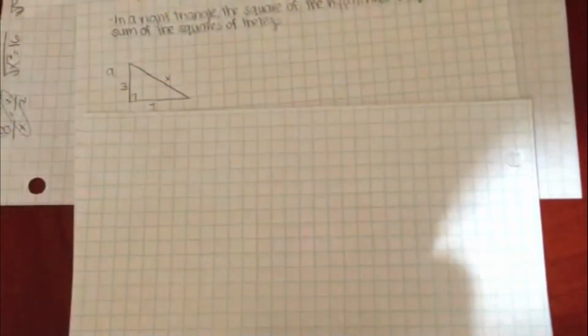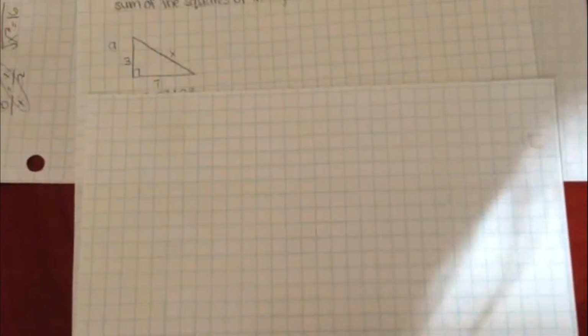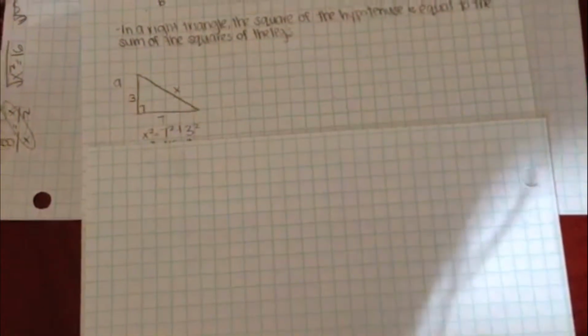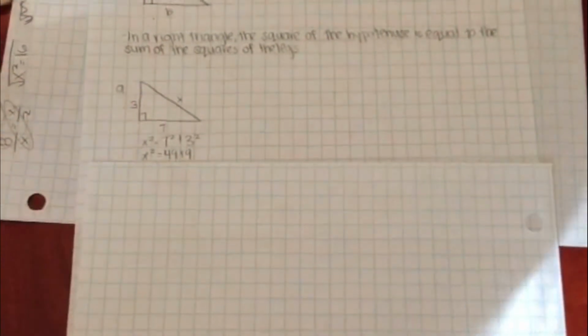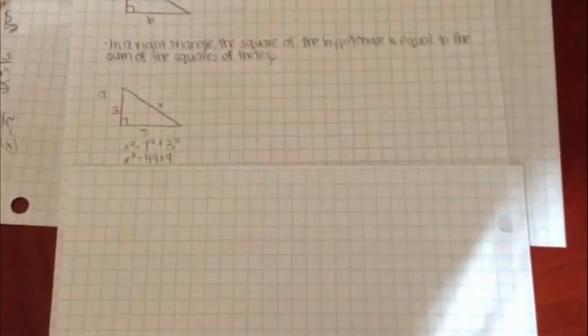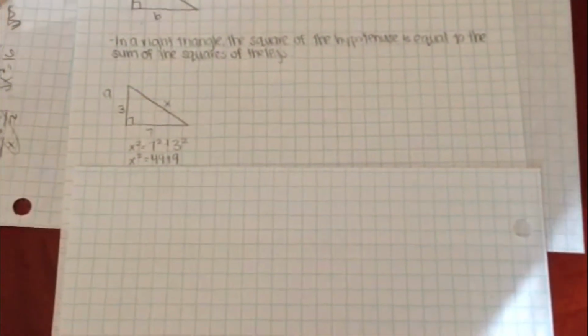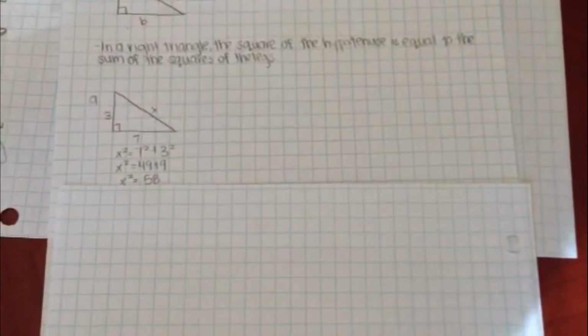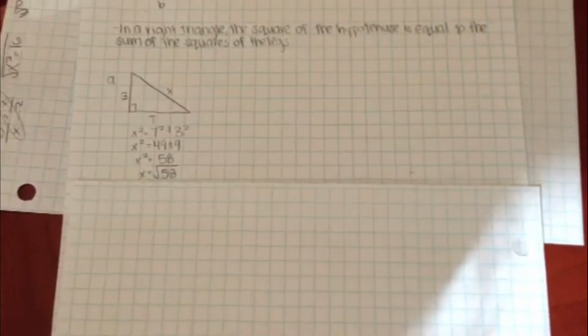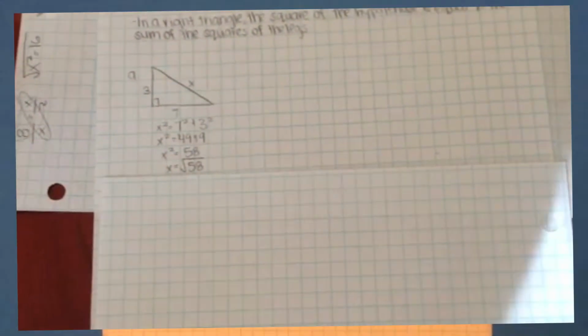3 is A, 7 is B, and x is your c. So x squared equals 7 squared plus 3 squared, which is x squared equals 49 plus 9, and 49 plus 9 equals 58. Therefore, you find the square root, which is rad 58.